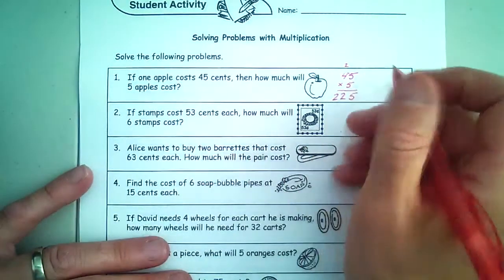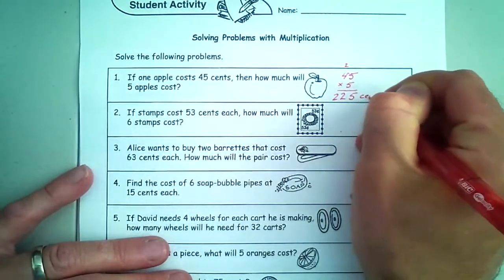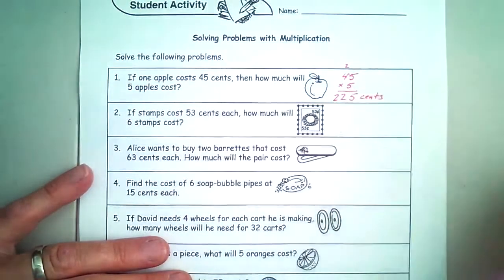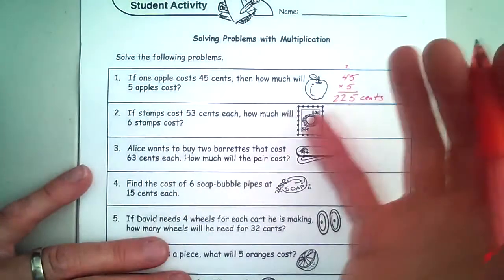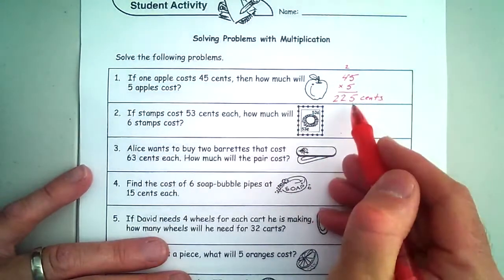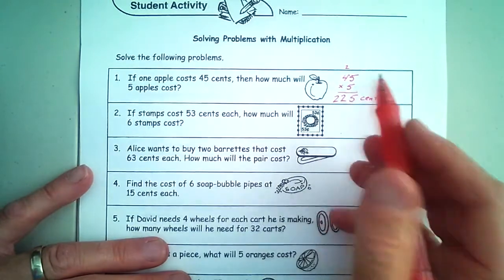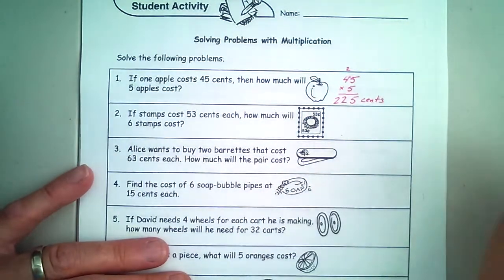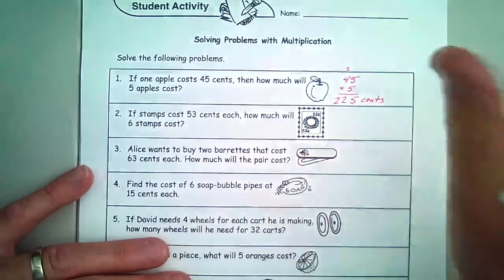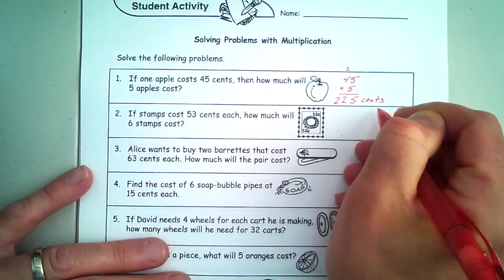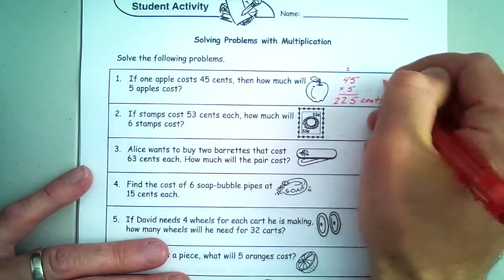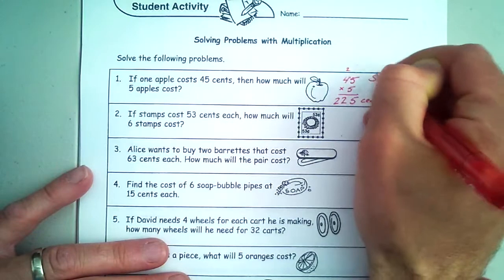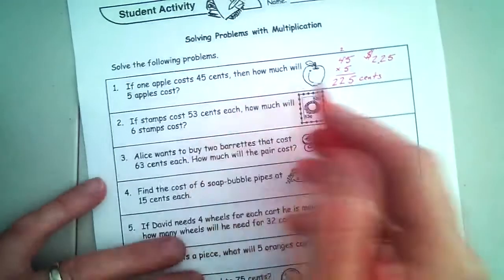You could say 225 cents, but we don't really talk like that. So what you'd want to do is add a decimal. I know we haven't really talked much about decimals, but we do know money comes in decimals of 2, two place values. When you have a decimal, we call them units and tenths and things like that, but we're not going to confuse you with that. So you can leave it at 225 cents, or if some of you will move that decimal, it actually turns to $2.25. You can do it either way.